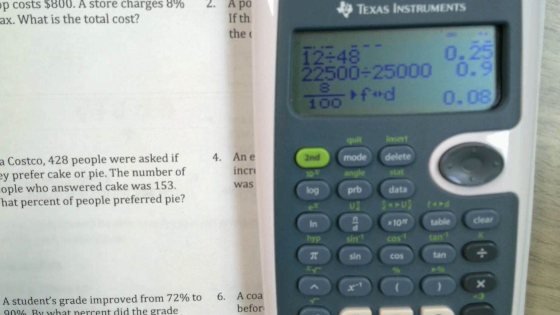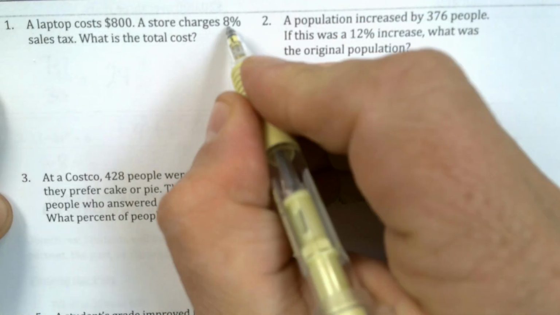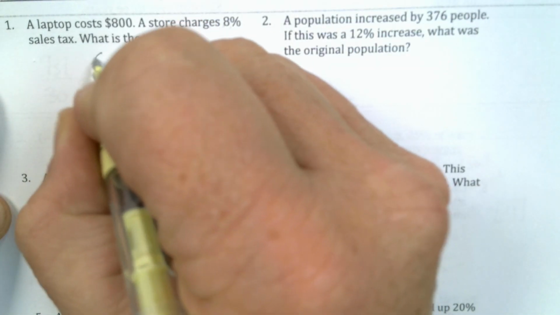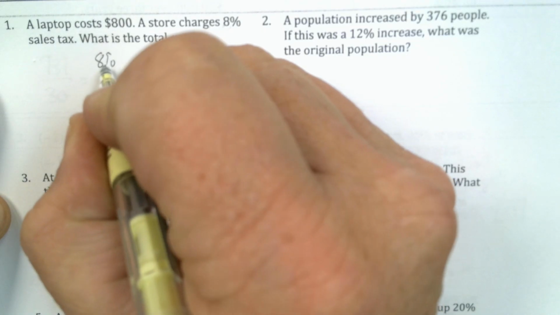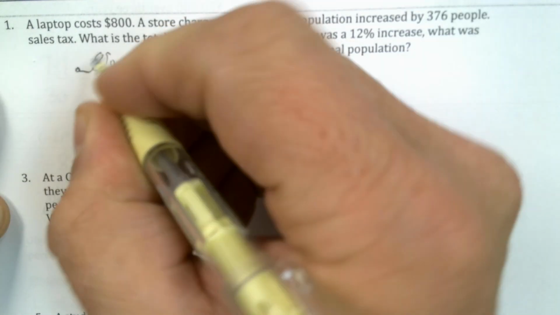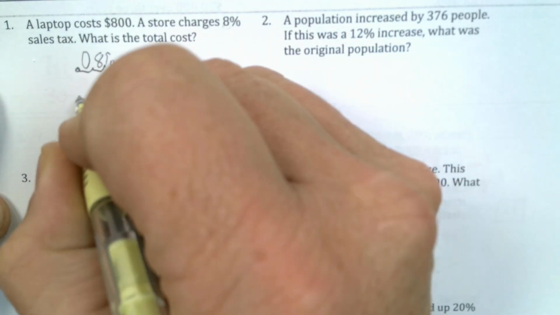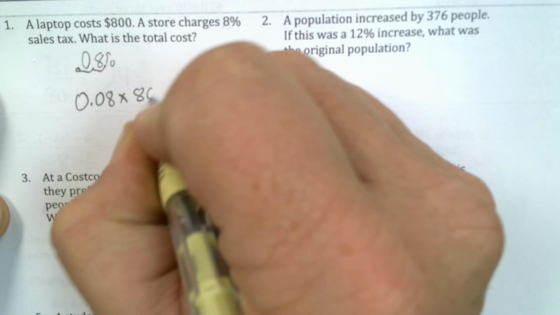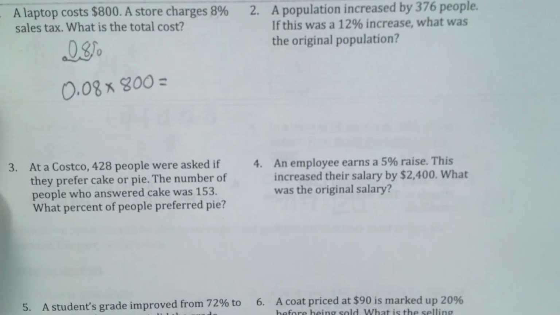A 0.8 is 80%, not 8%. So when you move the decimal twice, there's actually an empty space that you have to fill with the 0. So this is 0.08 times the 800, which I think is $64.